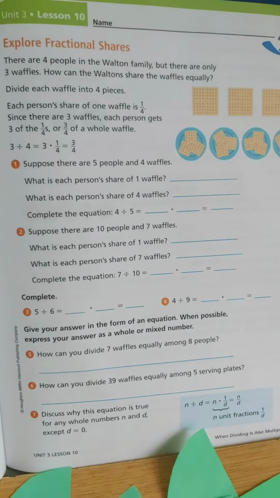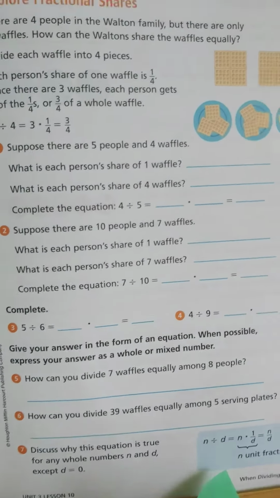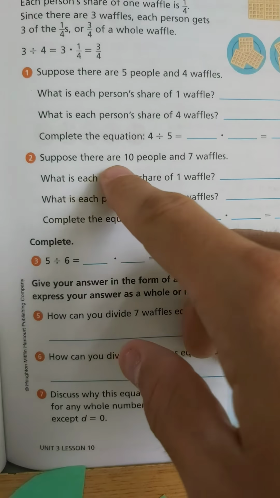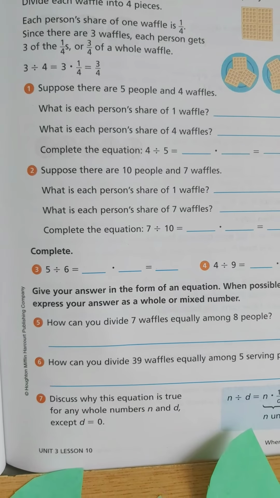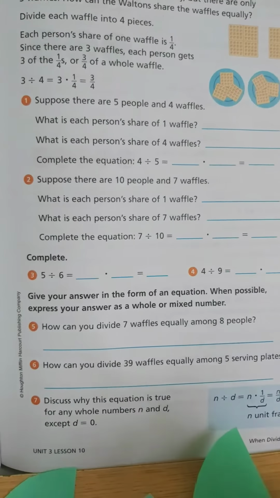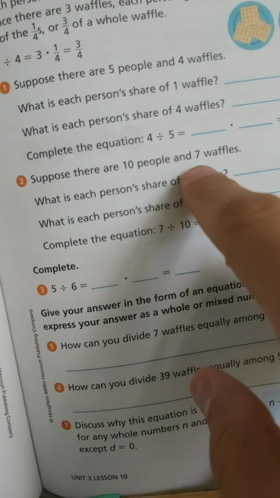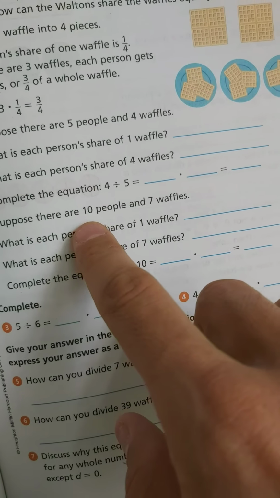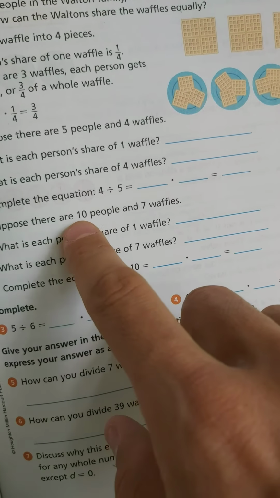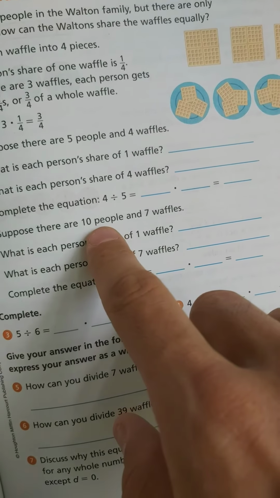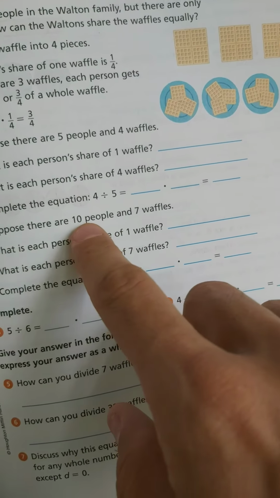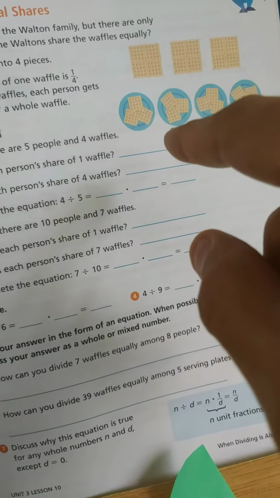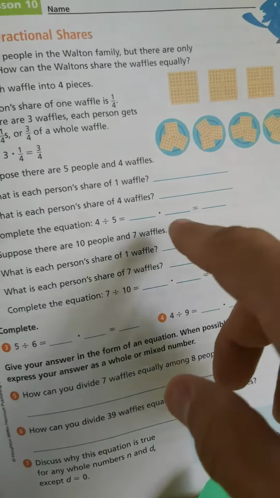Now, I hope you're writing this down in your notebook, because this is basically the format of the quiz to follow, and we're going to keep doing exercises. Now, suppose there are 10 people and 7 waffles. I'm not going to bring out any more paper, but we can imagine that we would divide the 7 waffles 10 times, because 10 people are going to be eating it. We're not going to divide the people by 7, because we can't divide people, but we can divide waffles into 10. We'll make 10 slices so that each person can have 1.